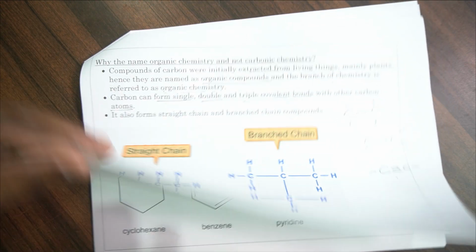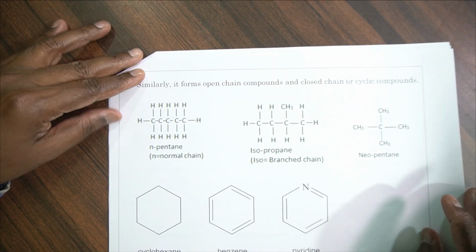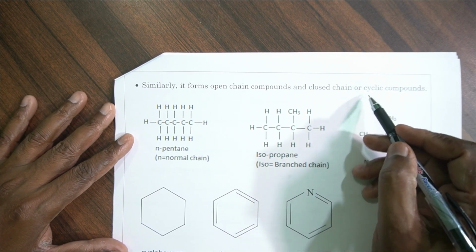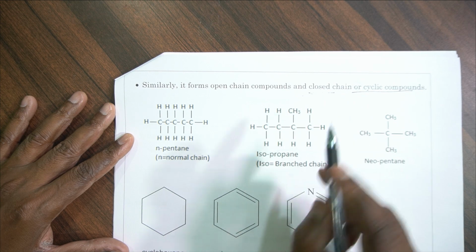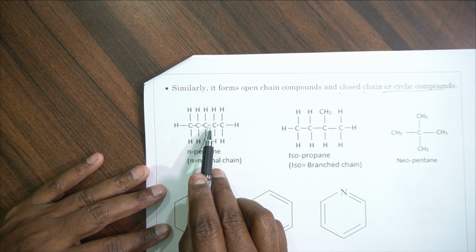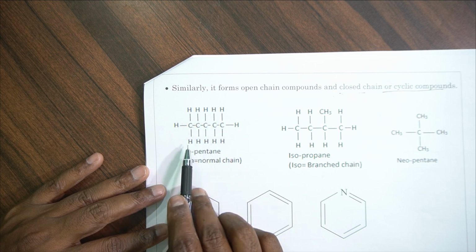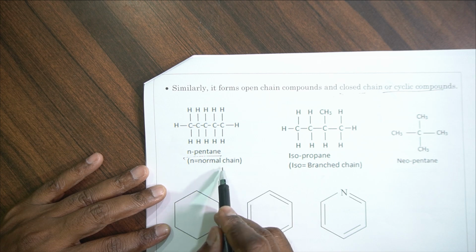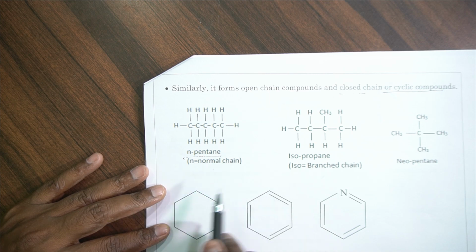Now the next thing we need to understand is that it also forms open chain compounds and closed chain, otherwise called cyclic compounds. Open chain and closed chain. Now here you find this compound. There are 5 carbon atoms with a sufficient number of hydrogen atoms. Each carbon has got 4 bonds. So it is called n-pentane or normal pentane. It is a regular simple chain.